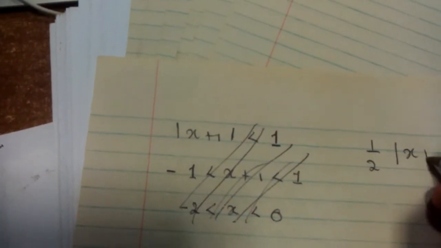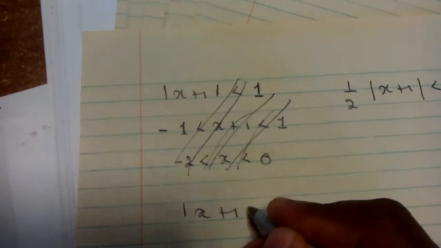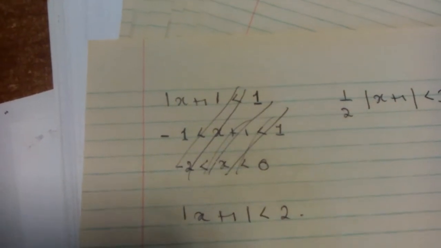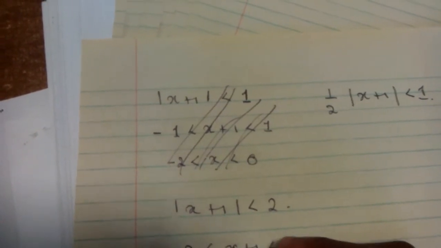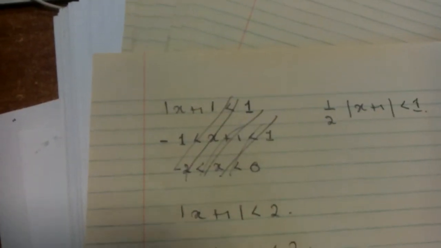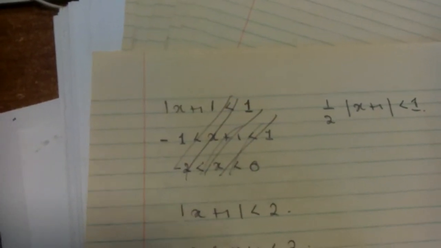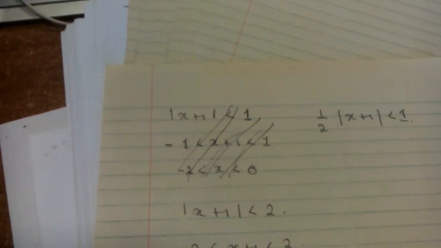This becomes 1 over 2 times the absolute value of x plus 1 less than 1. So that this becomes what? The absolute value of x plus 1 is less than 2. So I get minus 2 less than x plus 1 less than 2. So that this becomes minus 3 less than x less than 1. Right.